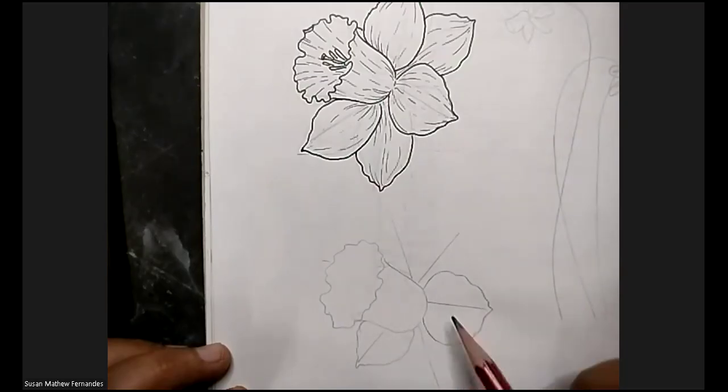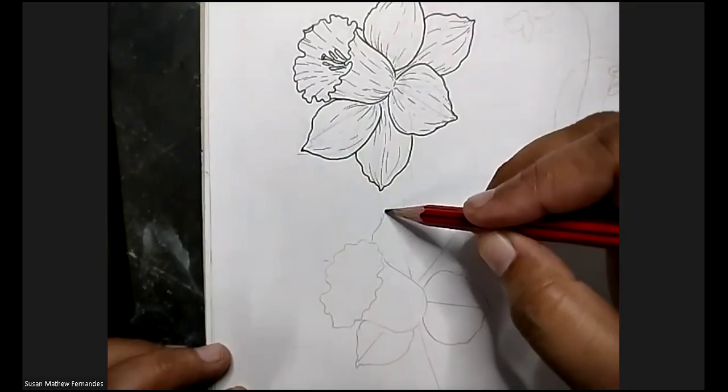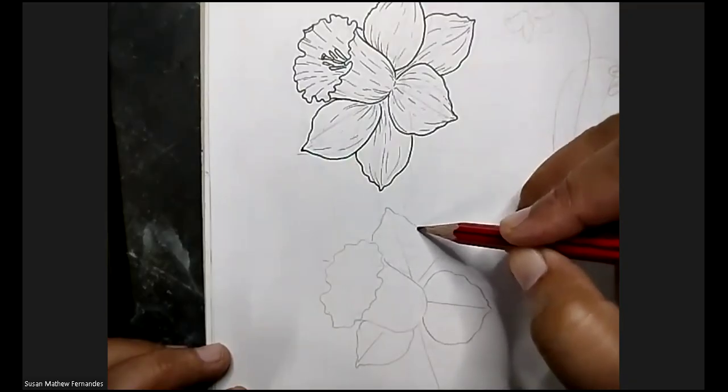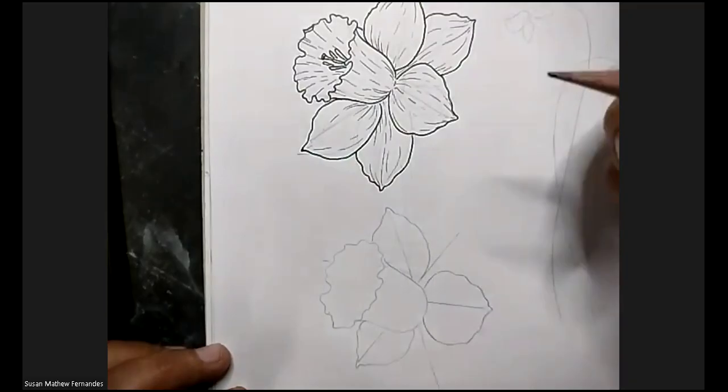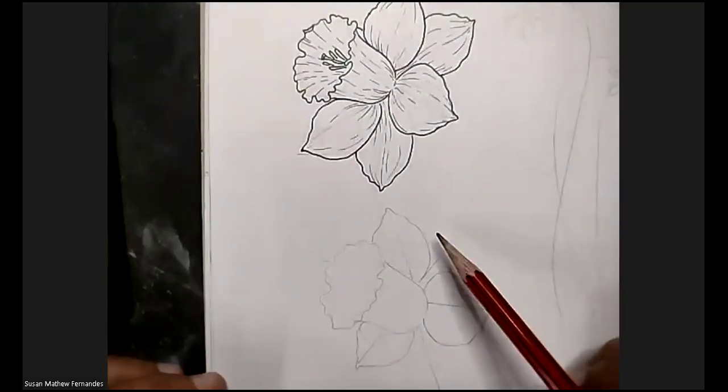Okay. So one, no, I did 3 and 5. Now let me do 1 and 1. So doing this helps me put the 2, 4, and 6 petals behind.